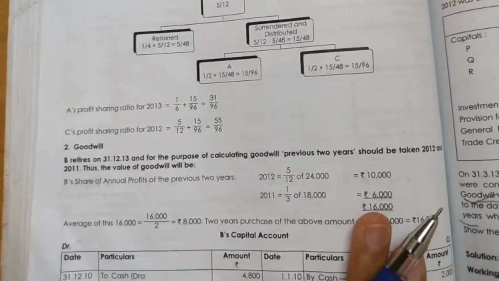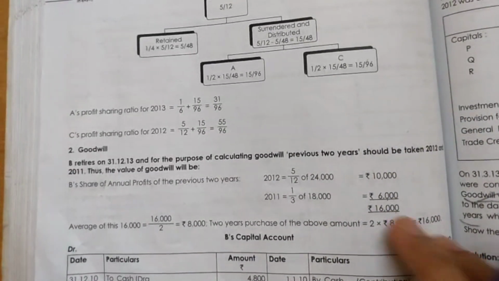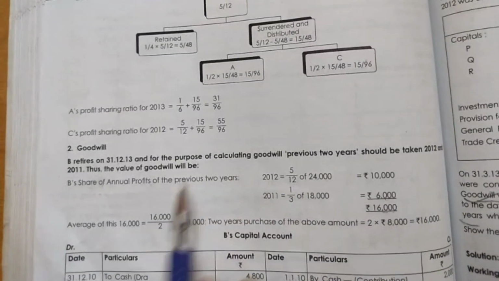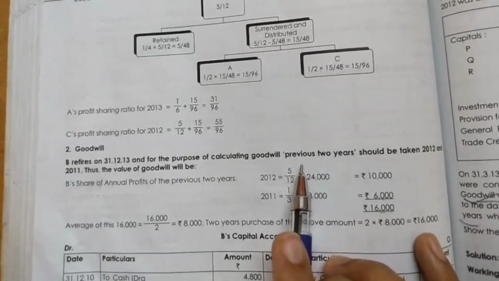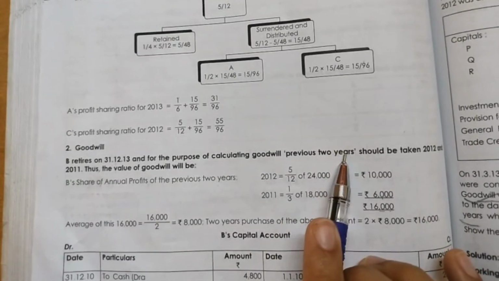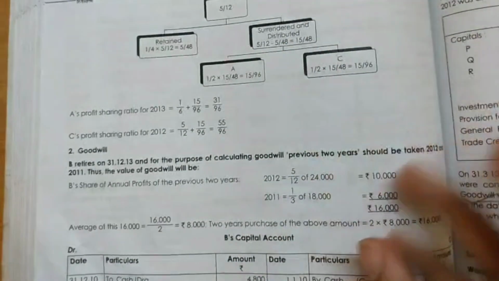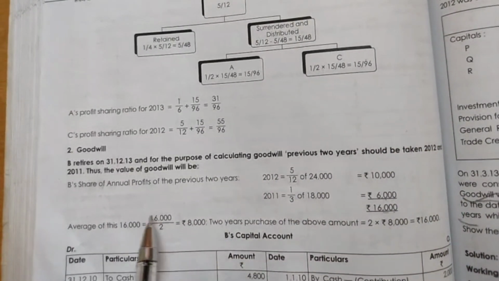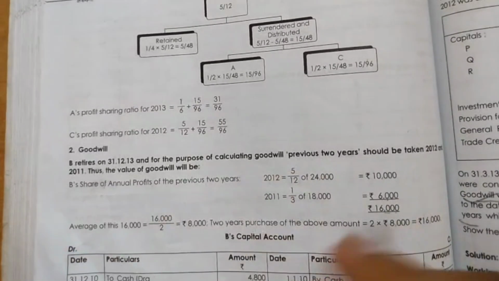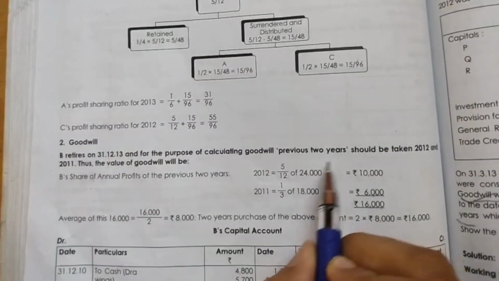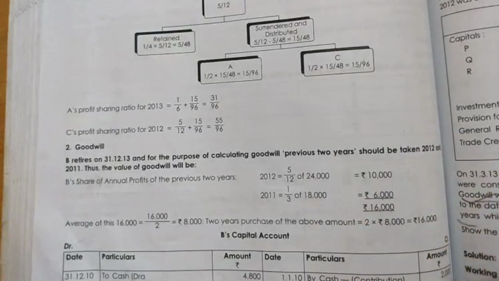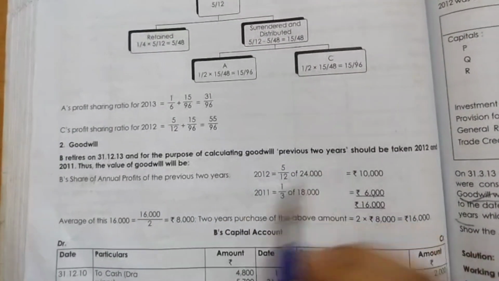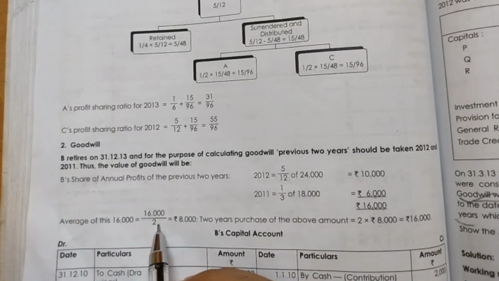Fine. Now what do we have to do? We have to average it, right? How many years' profit did we take? Only 2 years' profit we take, because they have specifically mentioned it there, right? So in order to average this, we simply divide it by 2. If in the question they had asked us to take 3 years, then we would have to divide the 3 years' profits by 3. Since they have only asked us to take 2 years' profit, we are dividing it by 2 in order to get the average. You all know the basics, right?